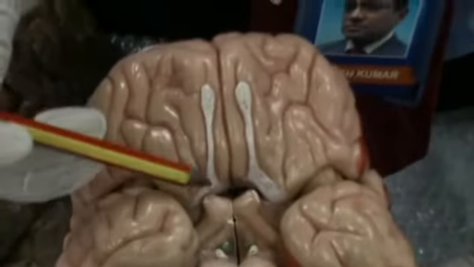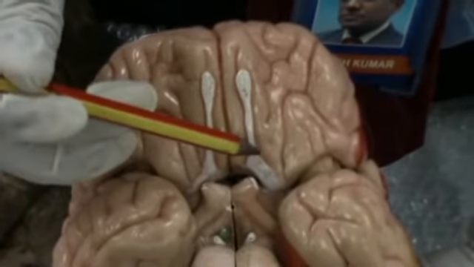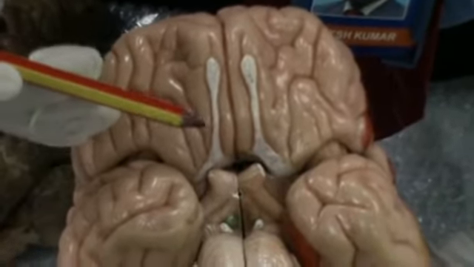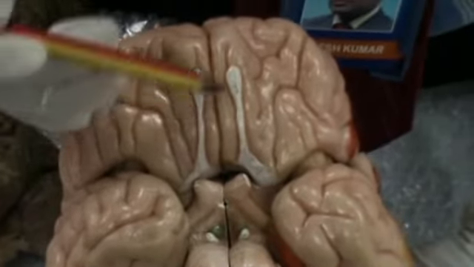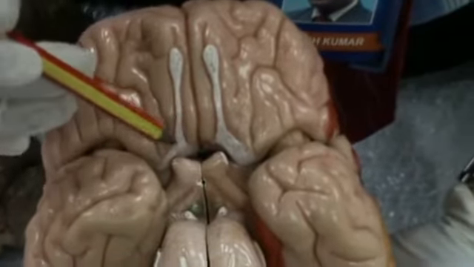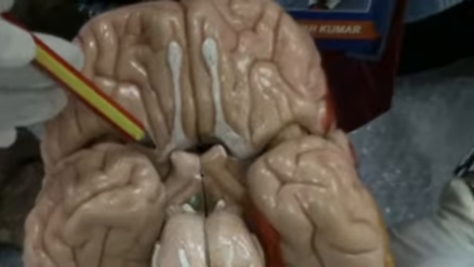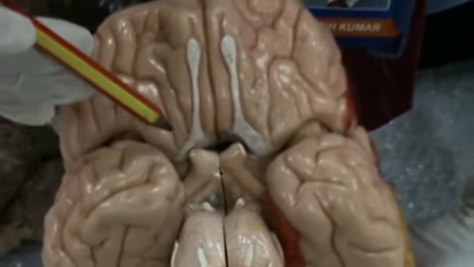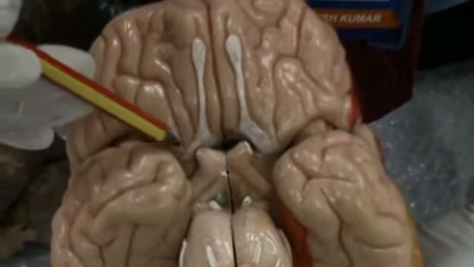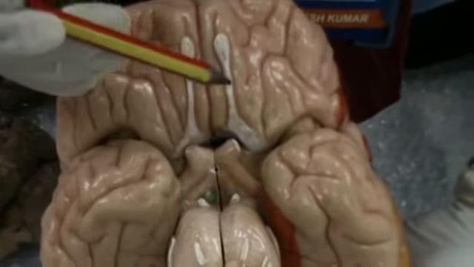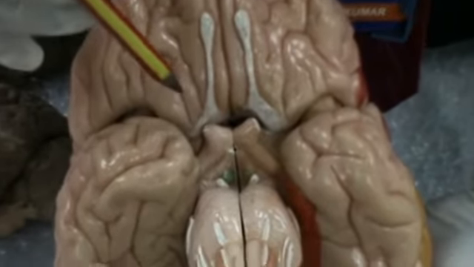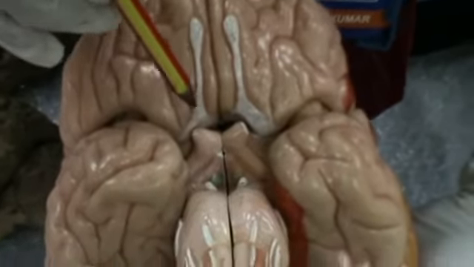The first cranial nerve, the olfactory, is multiple in number. They come out through the roof of the nose and join the olfactory bulb. The olfactory bulb goes to the olfactory tract and then they terminate in the olfactory cortex. There is no bilateral representation. On the right side it goes to the right olfactory cortex, on the left side it goes to the left olfactory cortex.